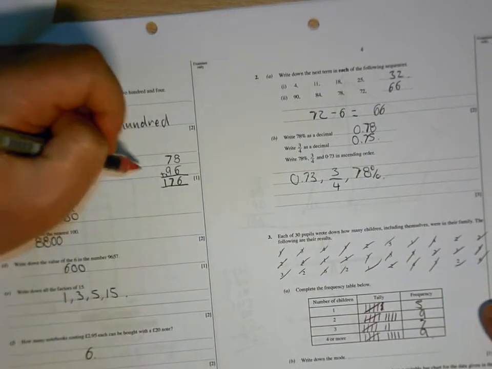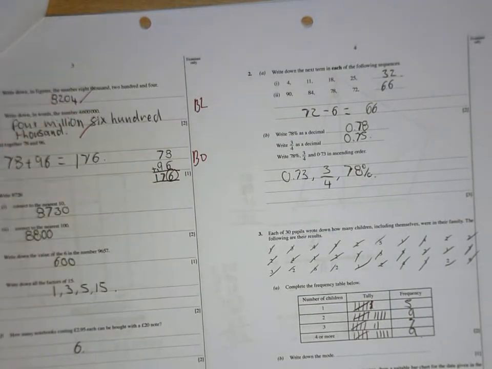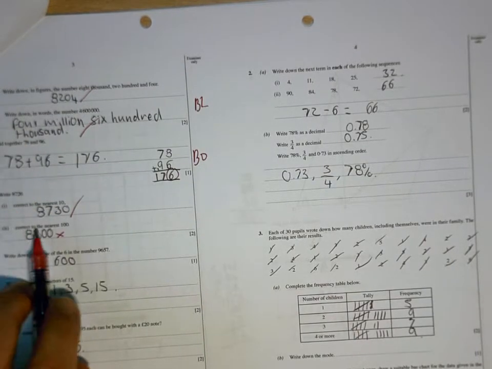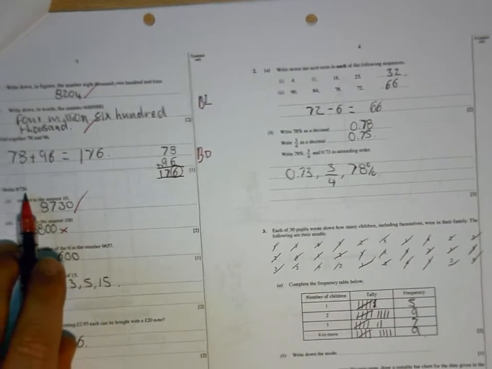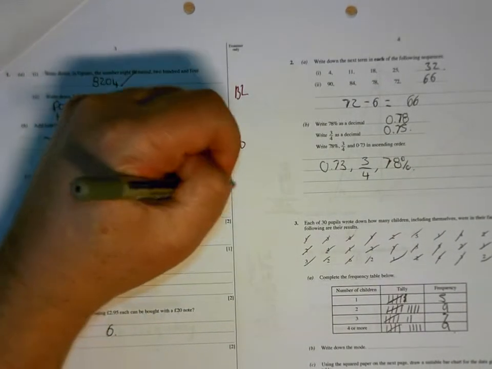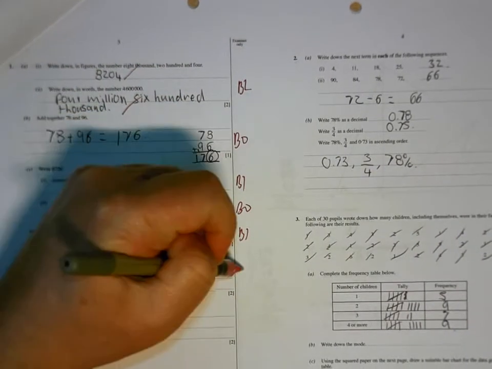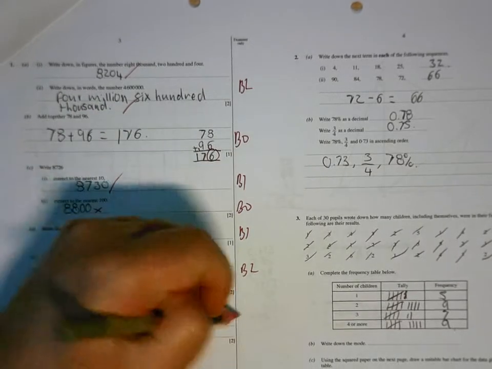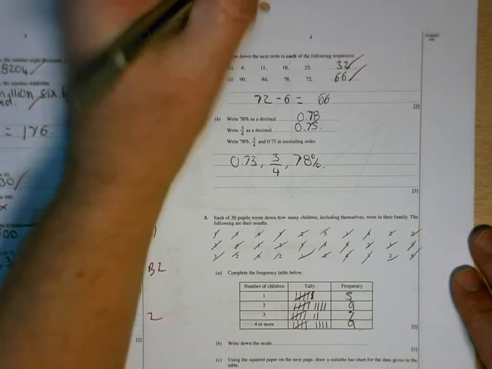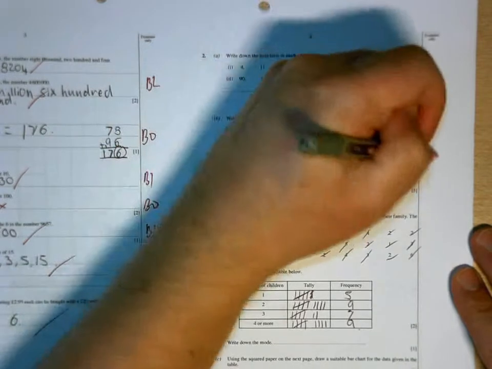6 and 8 are 14, so that one's wrong. That one, you round to the nearest 100, because it's 726, that means it's actually closer to 700 than it is 800. Value is 600, that's good. 6, excellent. 32 and 66. 178.75, good.